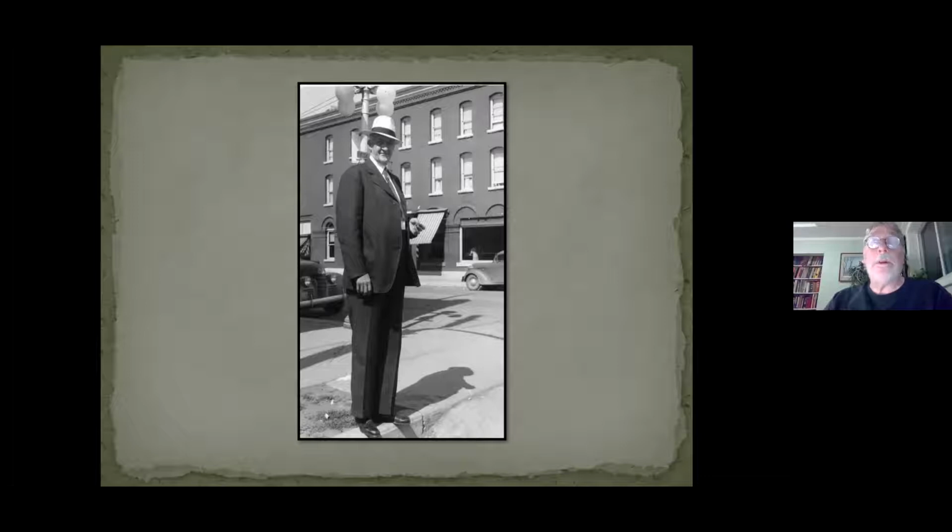I keep thinking of that old quote about Teddy Roosevelt, that when Roosevelt was at a funeral, he wanted to be the corpse, and when he was at a wedding, he wanted to be the bride. So Siegfried was a lot like that. He was a tremendous booster of Carbon County and Red Lodge in particular.